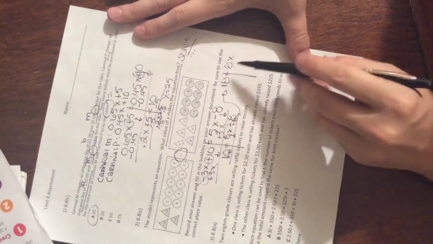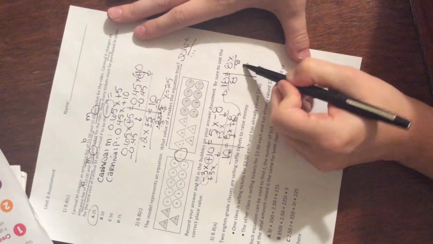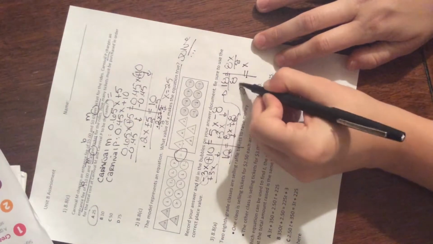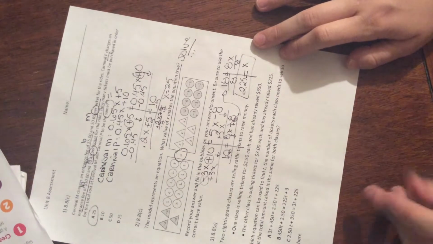Okay, so now I have my 8x over here, so I need to divide 8. X equals 2.25. There's your answer for number 2.